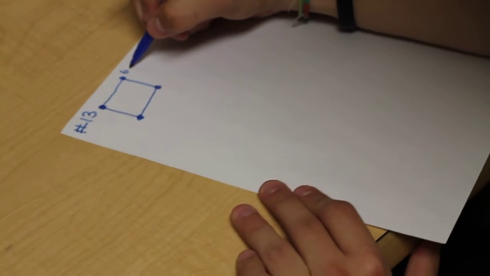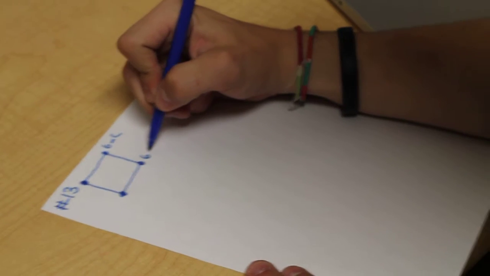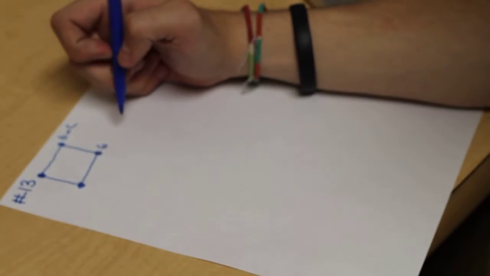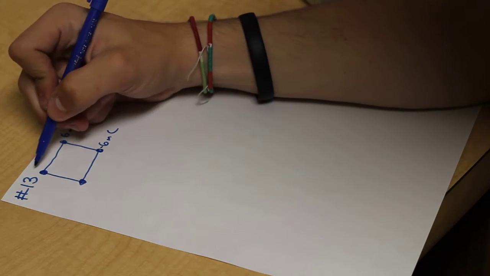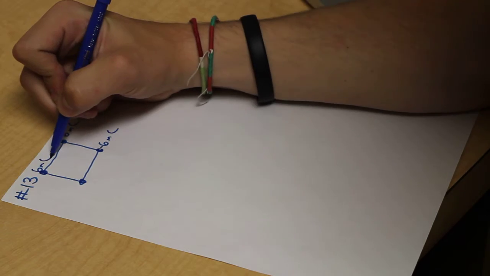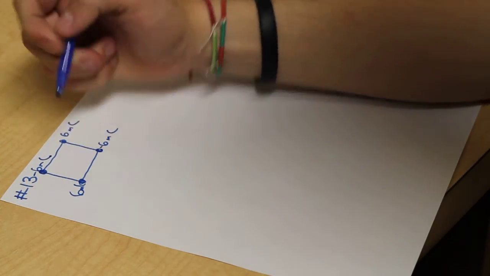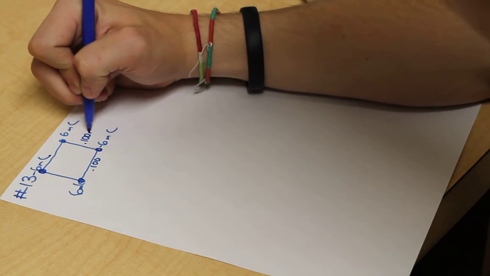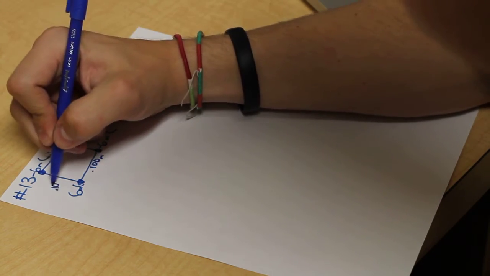6 millicoulombs and -6 millicoulombs, sorry. Then 6 millicoulombs, -6 millicoulombs, and 6 millicoulombs. And it's a square, so each side is 0.1 meters across. That value will not change.